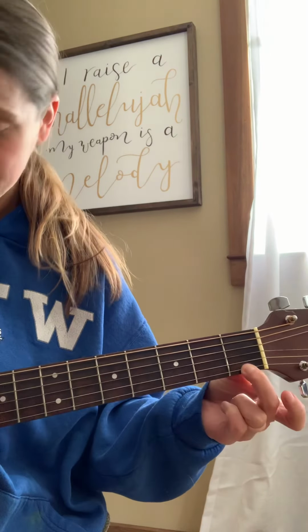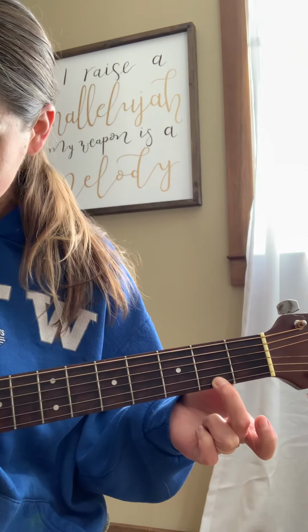So this is where your sharps and your flats come in. So this is an F. If I go up one more half step, it's a black note on the piano. That becomes an F sharp, because I'm going up a half step.